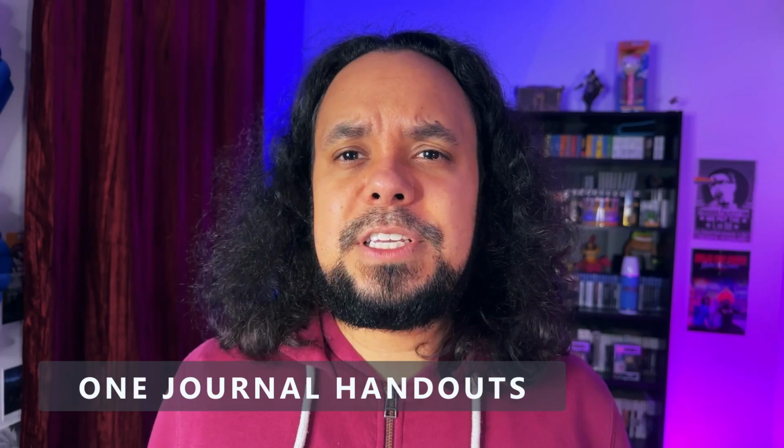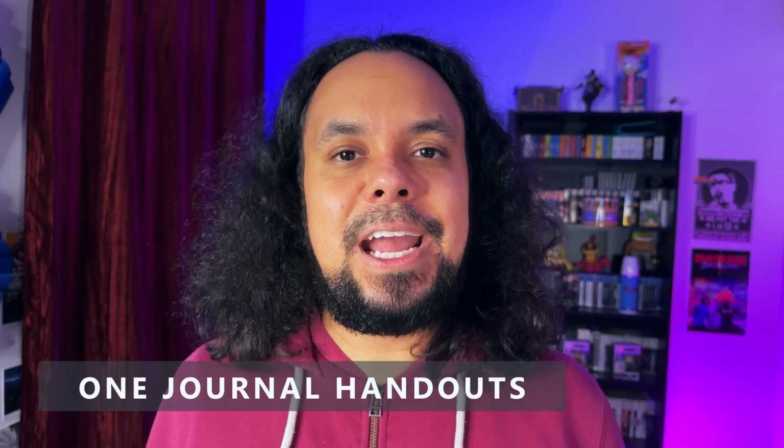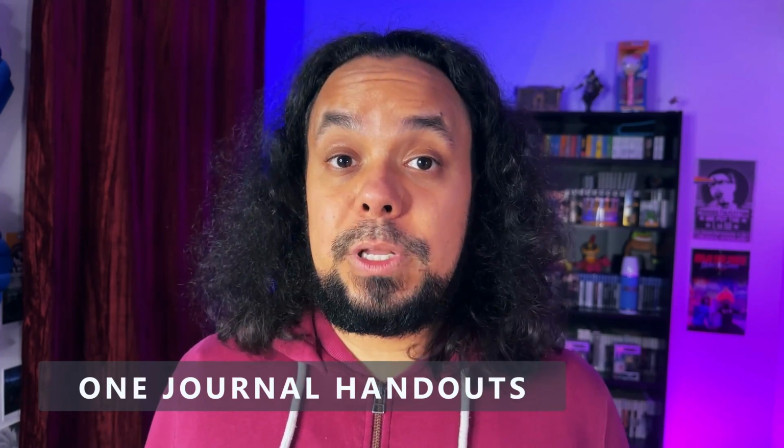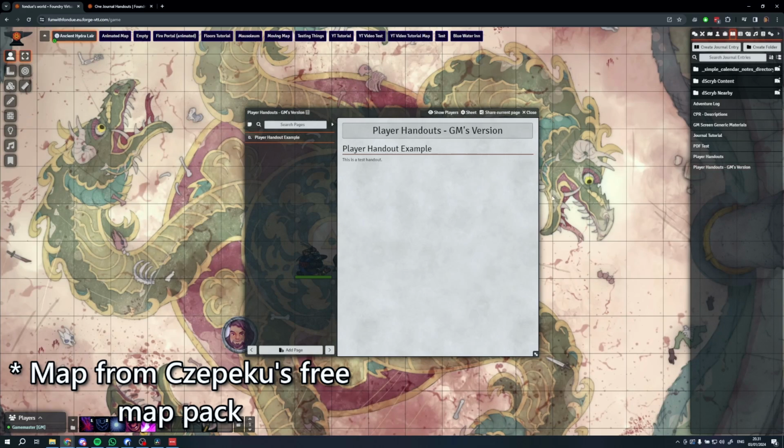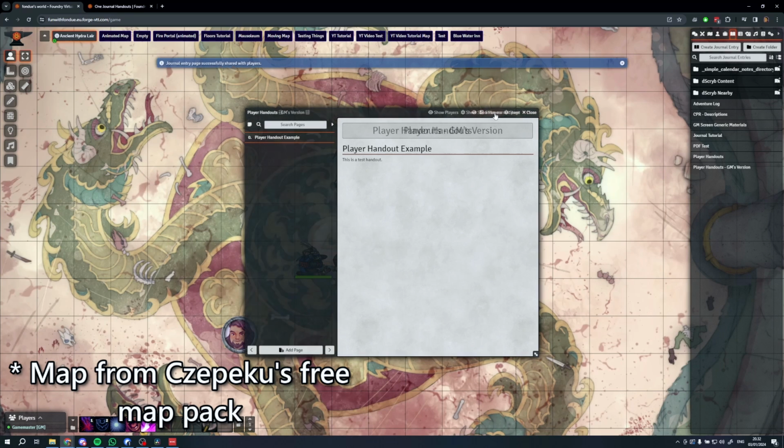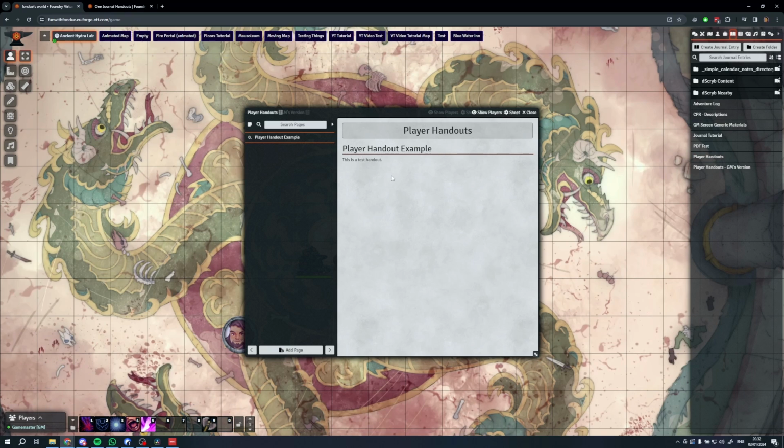One Journal Handouts gives GMs an easy way to share handouts with players. Normally, GMs need to create a separate player handouts journal entry and then share each page in that entry as the players discover them. With this module, you instead share pages from your handout journal entry with the click of a button, and it then gets added to a separate player handout journal. This way, the player handout journal will get populated with the handout pages as they discover them, and you will save yourself a few clicks.